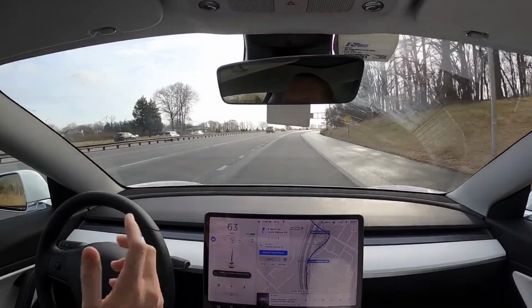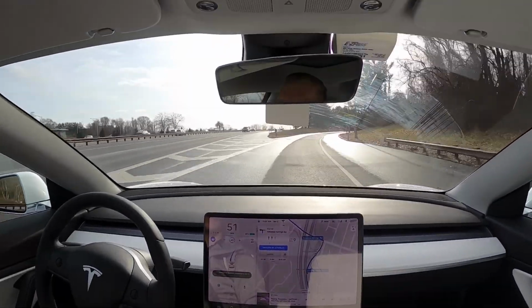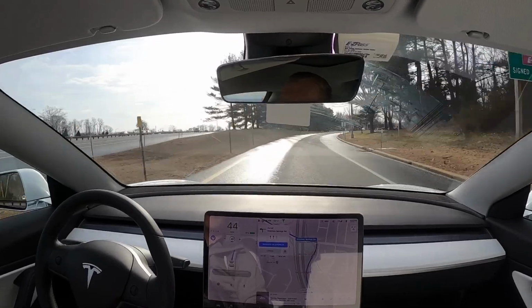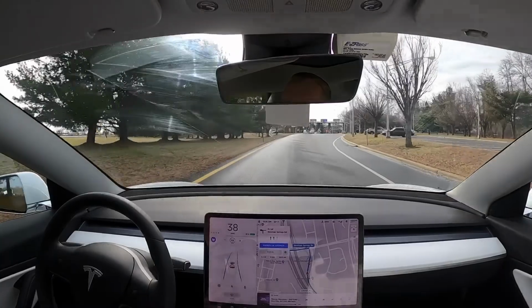down the car, so we're not running onto this off ramp going 65, 70 miles an hour. So it's already slowed it down to 45, 40, and Navigate on Autopilot's now off. It has done its job. It brings me right to the exit.